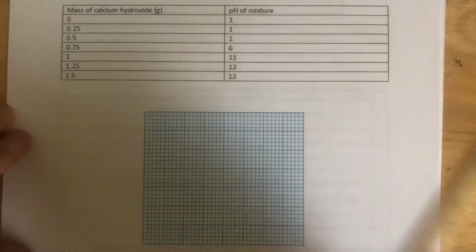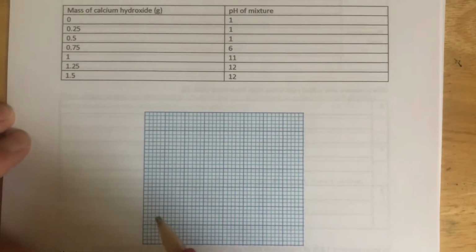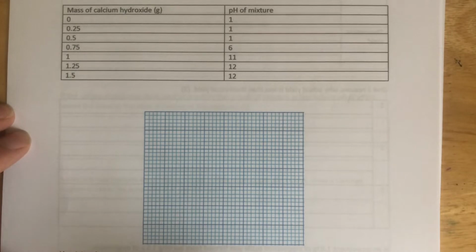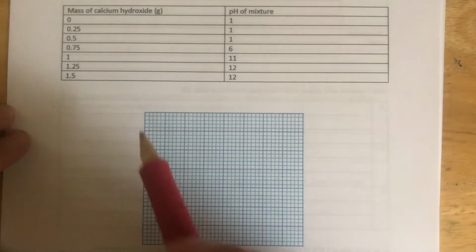So the first thing I'd say is get a pencil. The number of students that make mistakes on graphs that have done it in pen then struggle to sort them out so they're legible at the end, and they just lose marks. So pick a pencil up, just get a pencil, please.